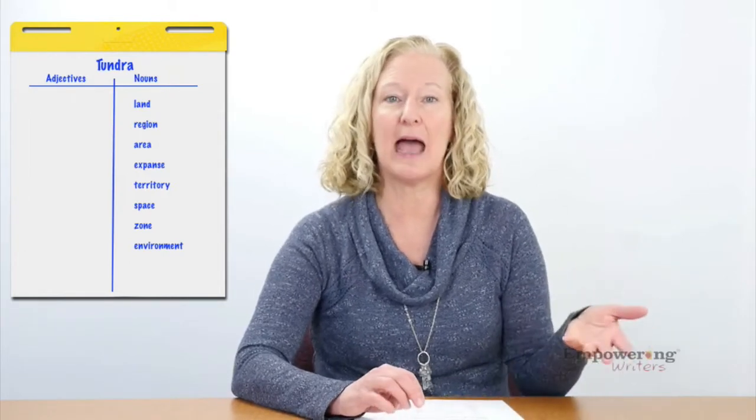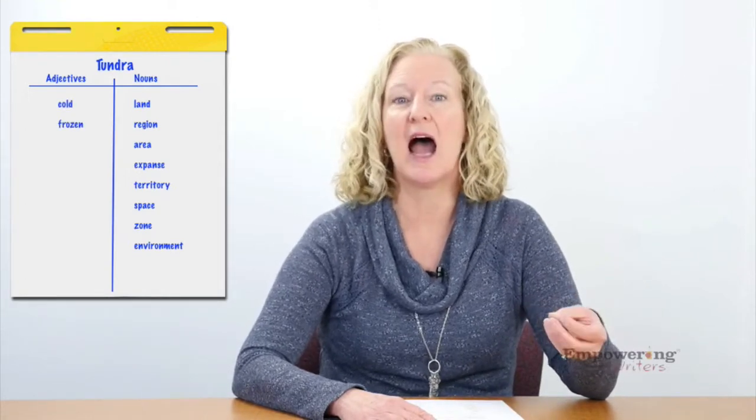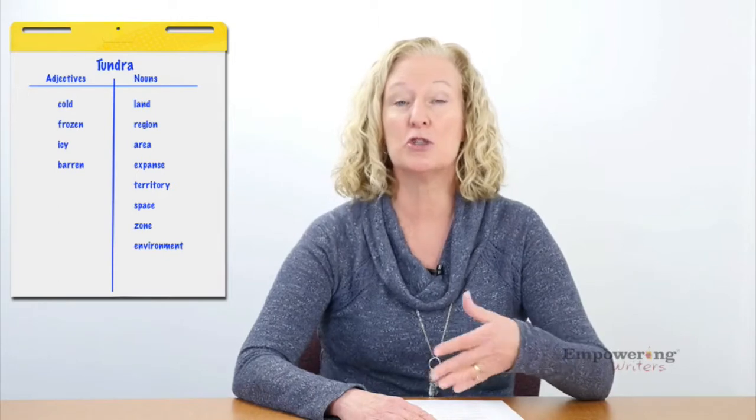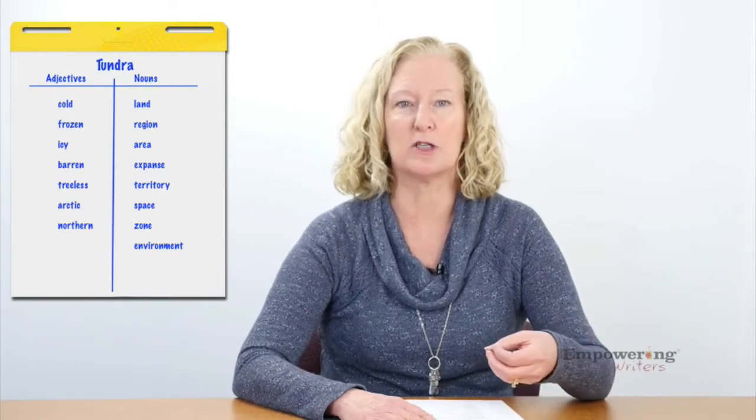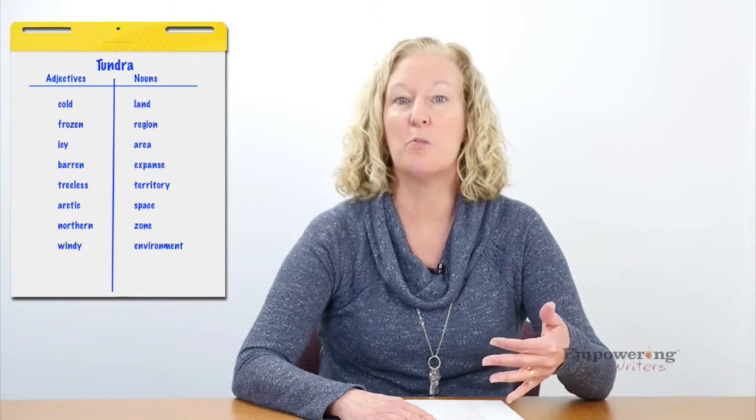Now, let's add some adjectives to describe this area. So it's cold, frozen, icy, barren, treeless, Arctic. It's a northern territory. It's windy, polar, and hostile.